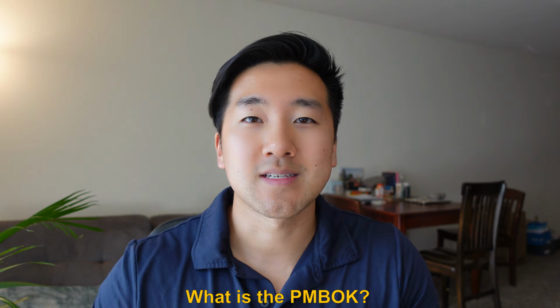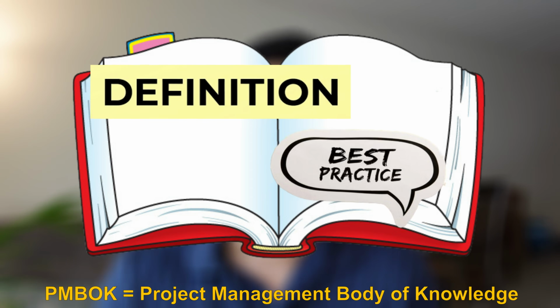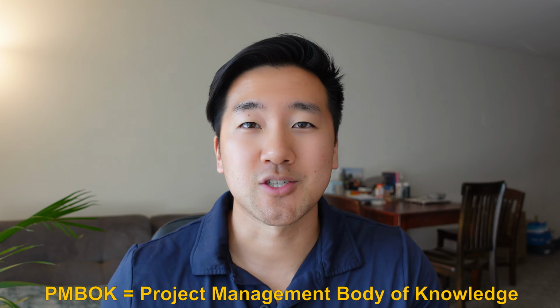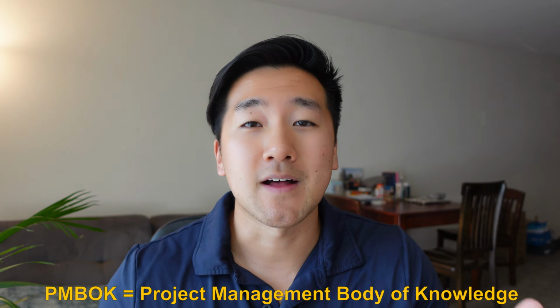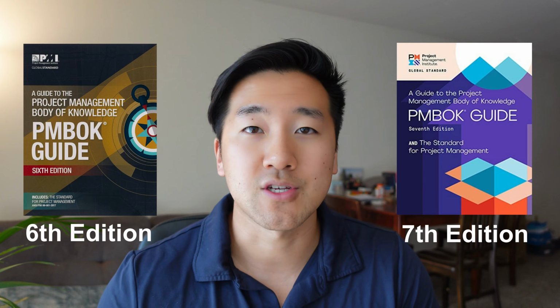So the PMBOK is basically a really detailed book that has a lot of different definitions and best practices from experienced project managers in ways that they've found success on their projects. So another way of thinking about this is, if there's a dictionary that's strictly for project management things, that would be the PMBOK. With that being said, there are over 7 different versions, with the latest one being the 7th edition that was published in 2021.